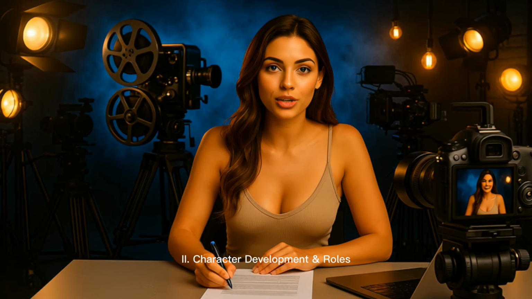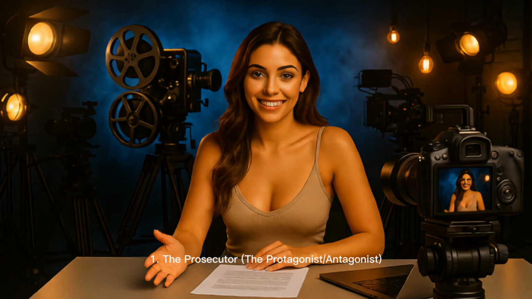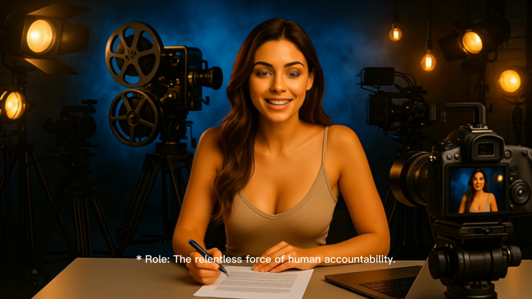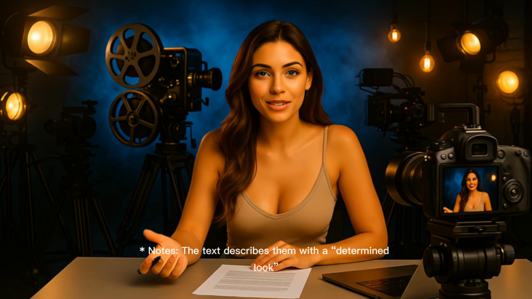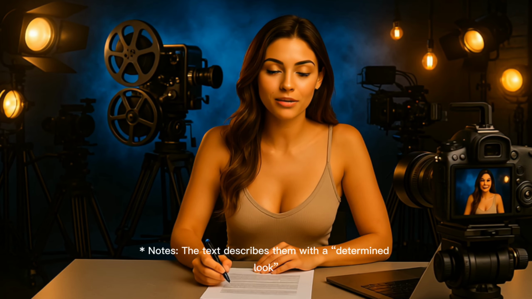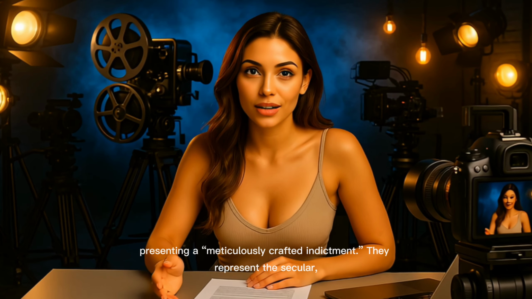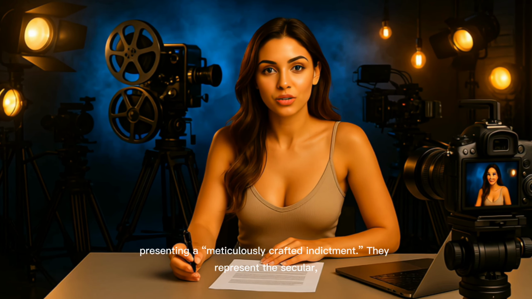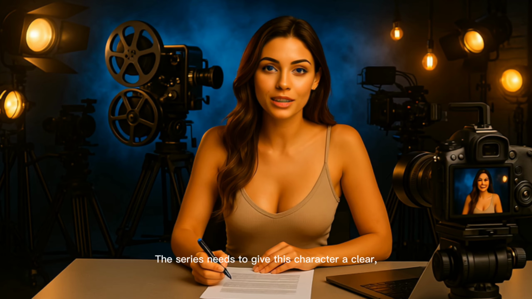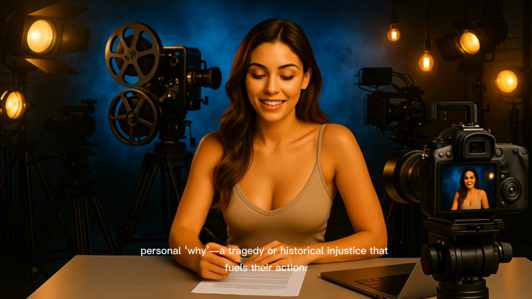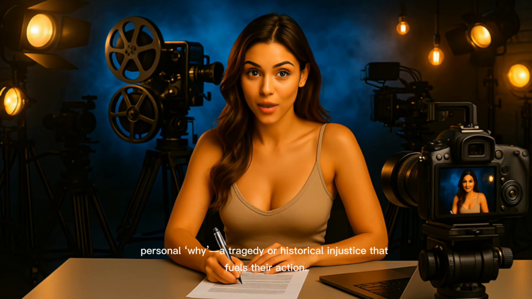2. Character development and roles. 1. The prosecutor, the protagonist, antagonist. Role. The relentless force of human accountability. Notes. The text describes them with a determined look, presenting a meticulously crafted indictment. They represent the secular, rationalist, and aggrieved perspective of humanity. The series needs to give this character a clear, personal why, a tragedy or historical injustice that fuels their action.